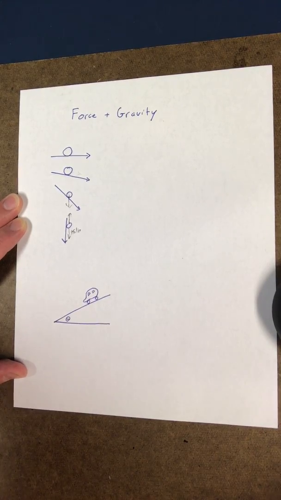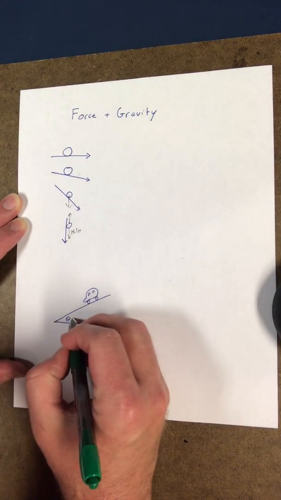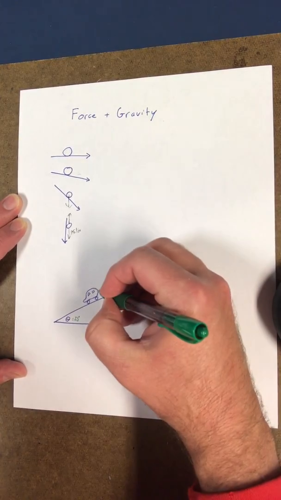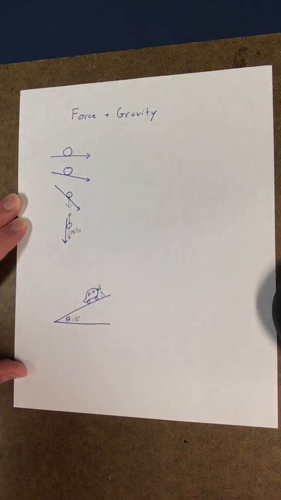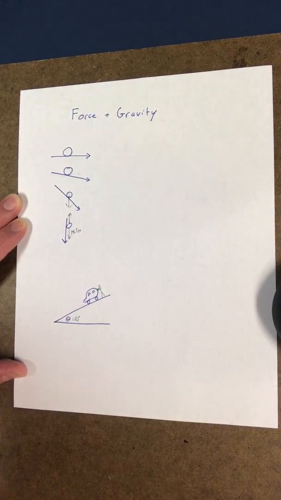Okay, so now for the kind of problems you're going to be seeing. There are going to be problems like this where you have some kind of angle here, let's call it 25 degrees in this case, and you're going to be holding this car here. What you want to do is hold the car so that it doesn't roll down the hill. And the question is going to be, how much force do you need?